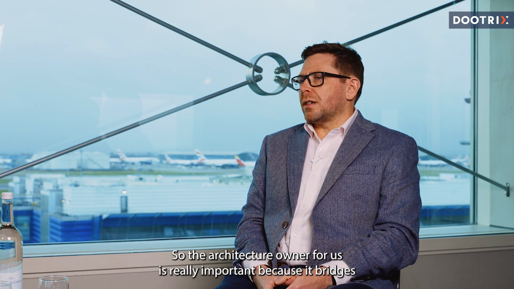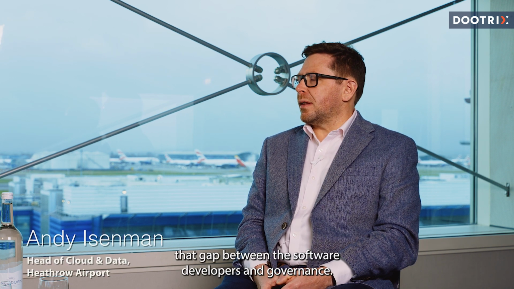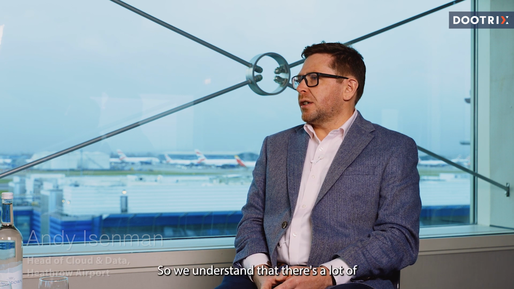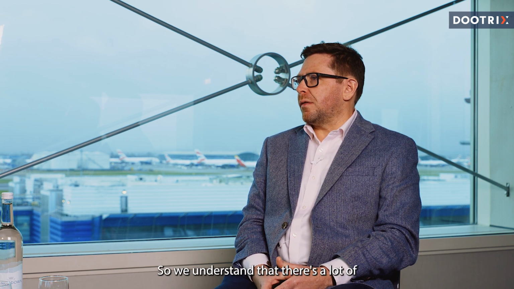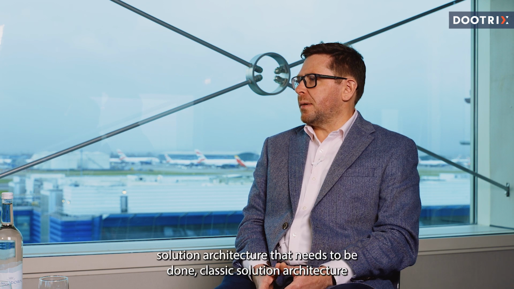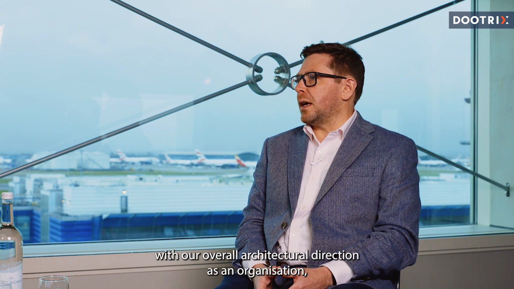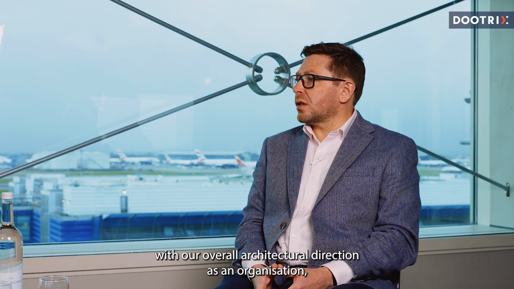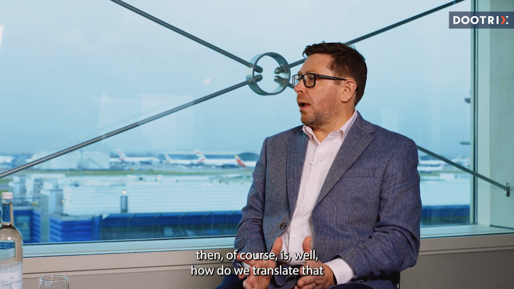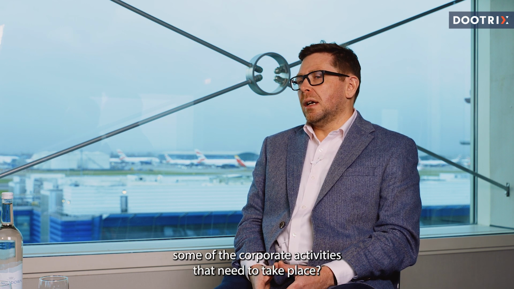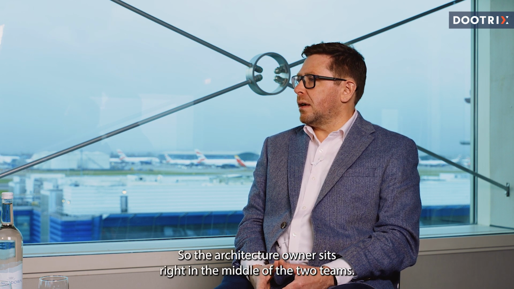So the architecture owner for us is really important because it bridges that gap between the software developers and governance. So we understand that there's a lot of solution architecture that needs to be done, classic solution architecture, and it needs to be done to make sure that it aligns with our overall architectural direction as an organisation, how we want to see our technology estate grow. But the gap then, of course, is, well, how do we translate that to a developer community who may be less familiar with some of the corporate activities that need to take place? So the architecture owner sits right in the middle of the two teams.